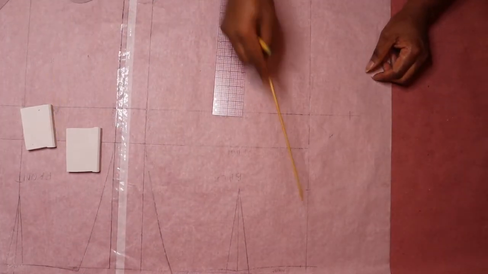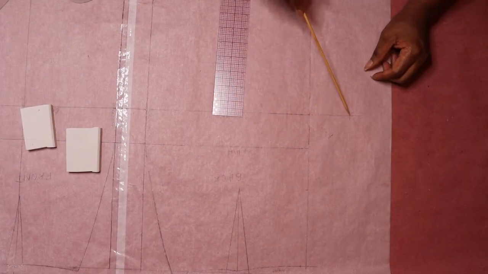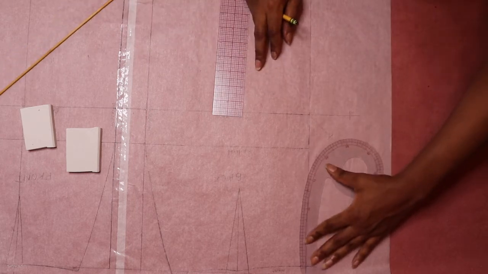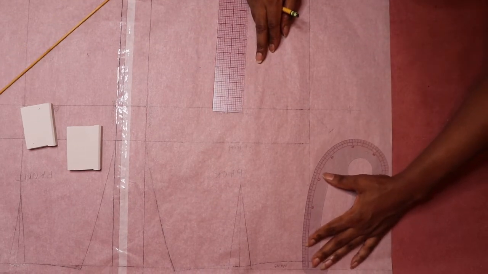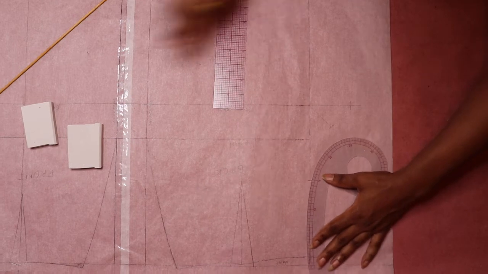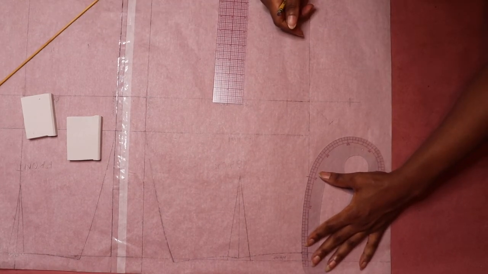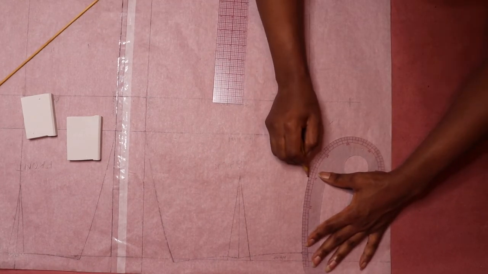Then connect all the end points with a curved ruler. You will not be able to draw the curve in one step, so draw the curve in 2 steps. Draw the upper part of the curve first, then draw the lower part of the curve second.